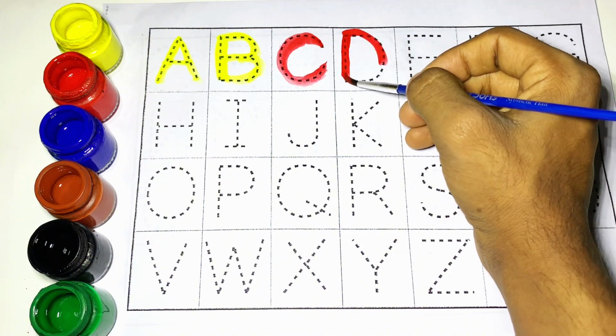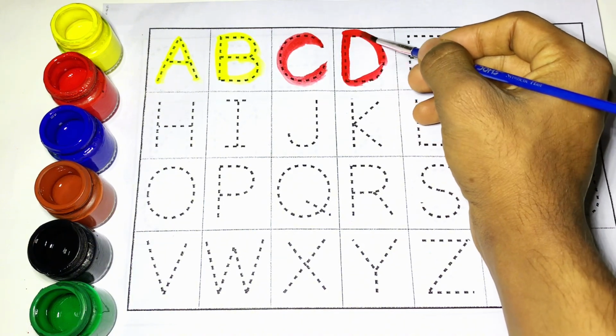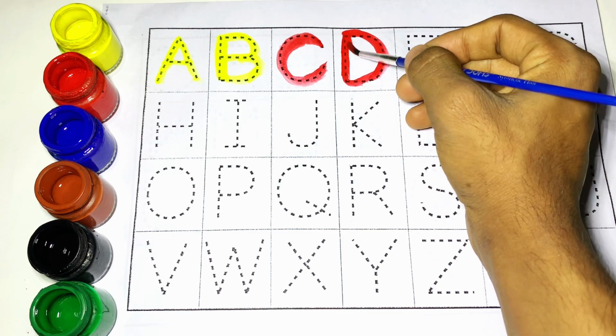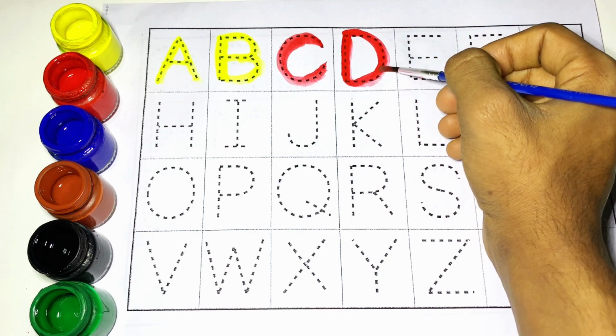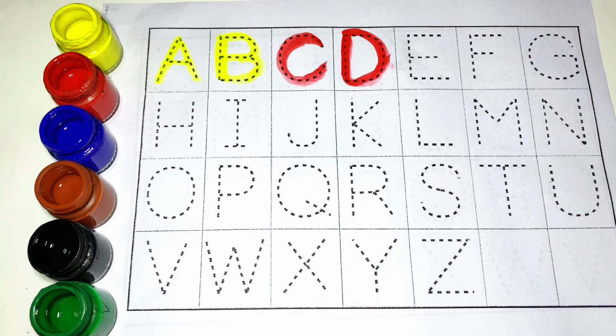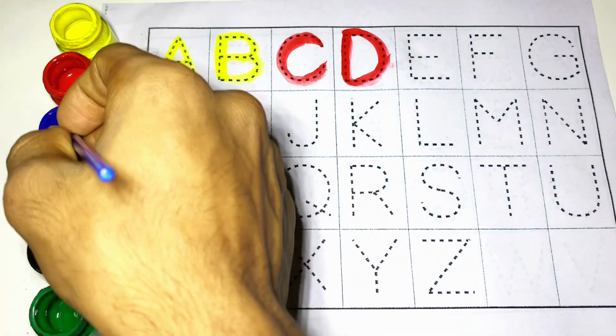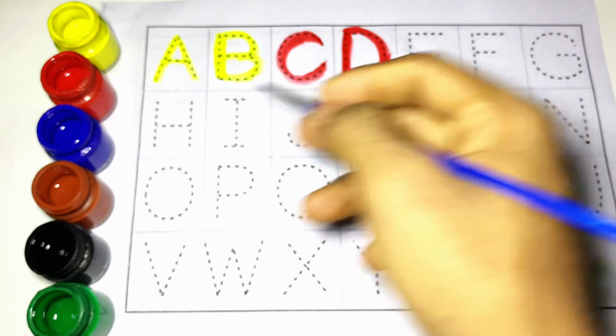The alphabets of D. Kids, now letter E. E for egg, E for elephant. The alphabets of E. And use blue color.